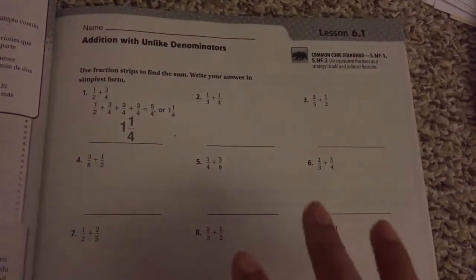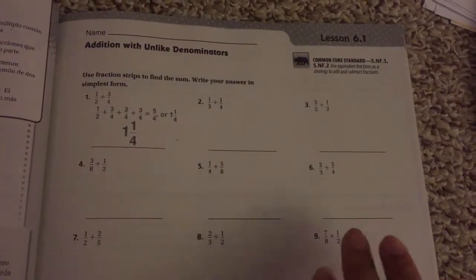Time sure flies. We're already on Chapter 6, Lesson 1, Addition with Unlike Denominators. Here it's going to ask you how to use fraction strips to find the sum. Write your answer in simplest form. But for this lesson, I'm not going to go over that at this moment. I'll show you fraction strips another time. Right now I'm going to show you the procedure of these things.